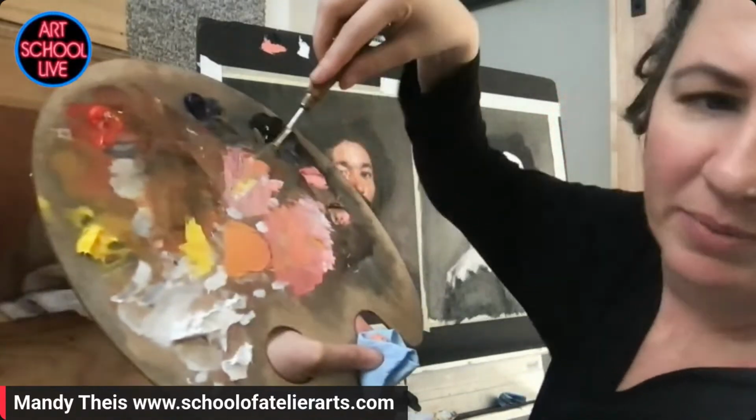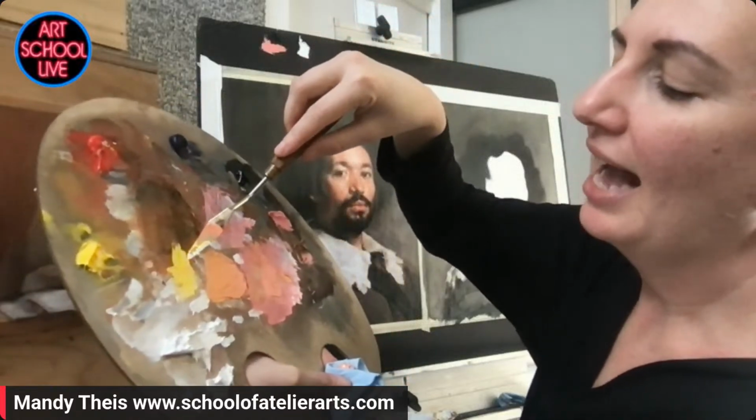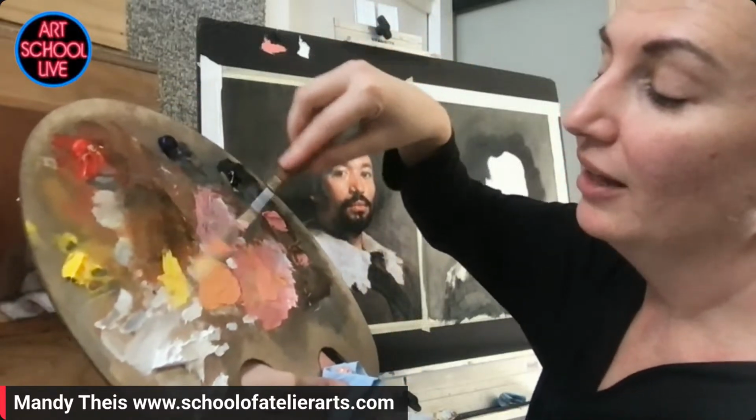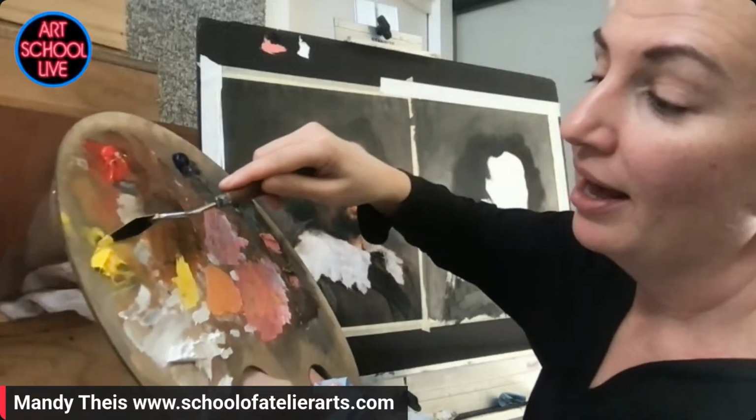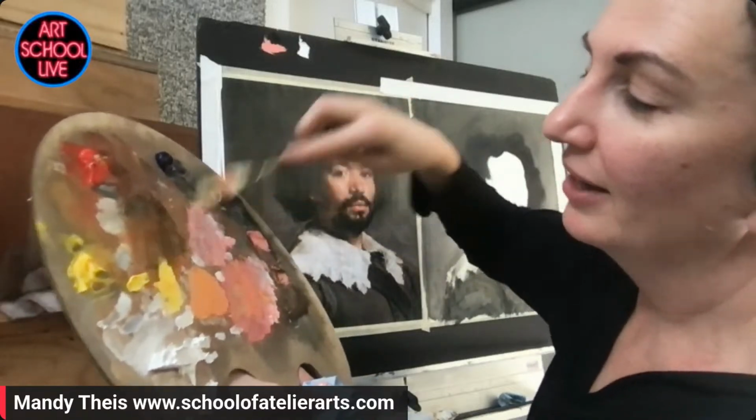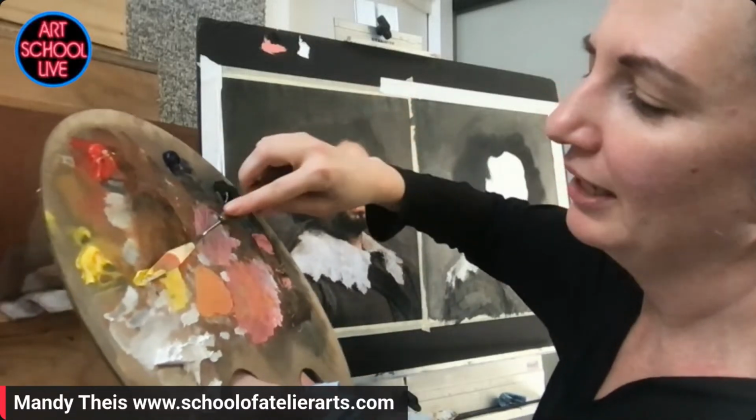Sorry, I got a little dirty. Let's pretend that's pure yellow. Okay, I could, in theory, call both of these yellows, but this would be a warm yellow and this would be a cold yellow, unless I take some of this yellow and put a teensy bit of blue in it.